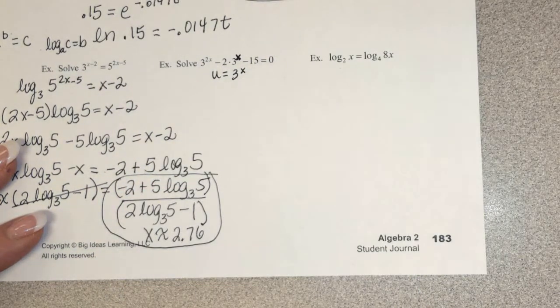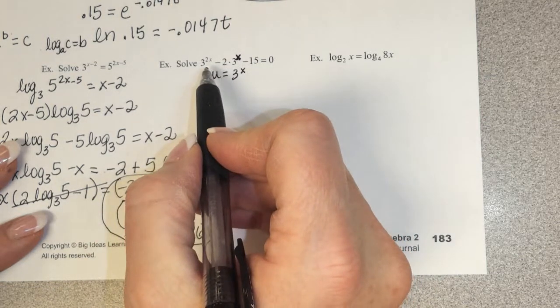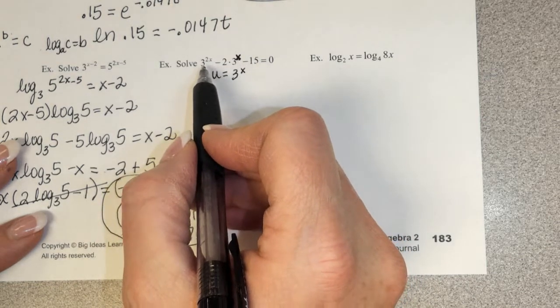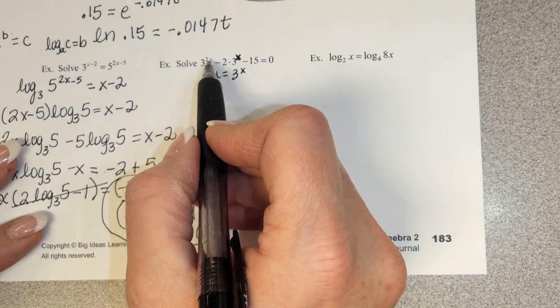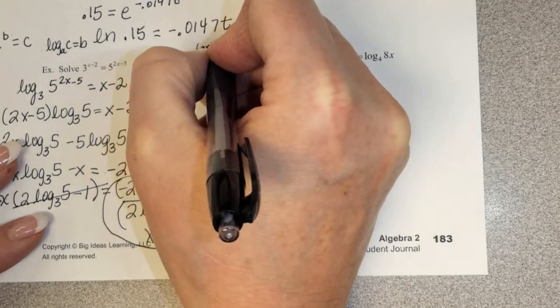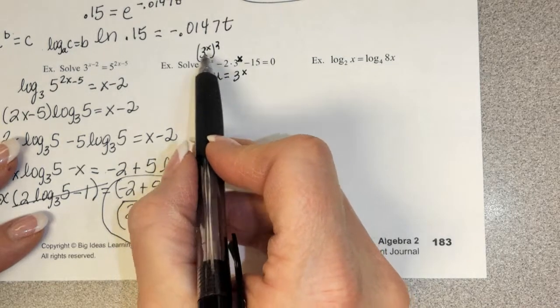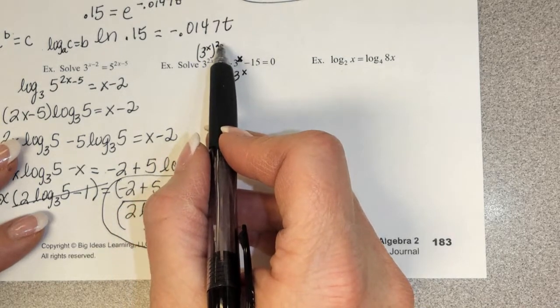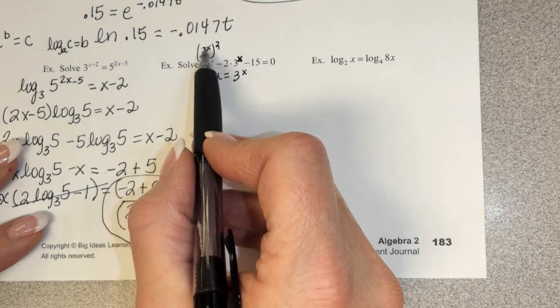So if u is 3 to the x, this first term then is 3 to the 2x. Well, 3 to the 2x is just 3 to the x squared, right? So what did I just say 3 to the x is?